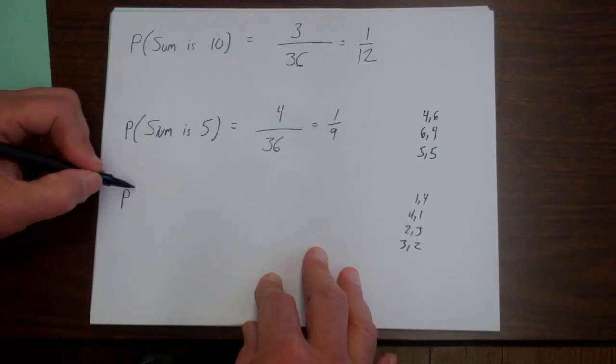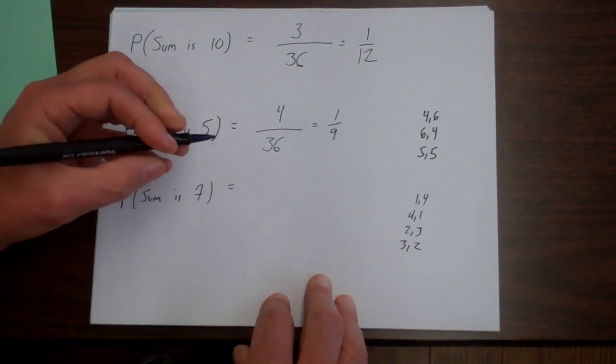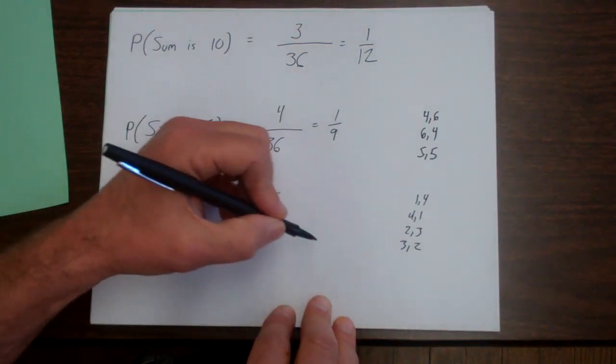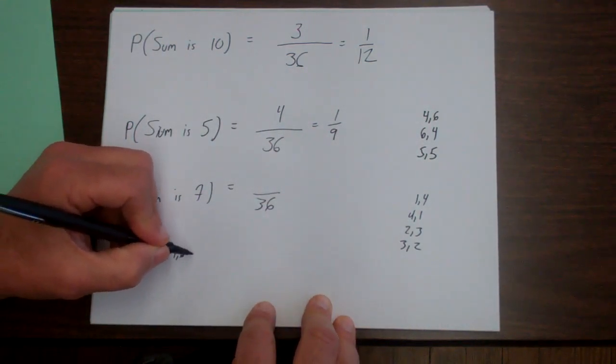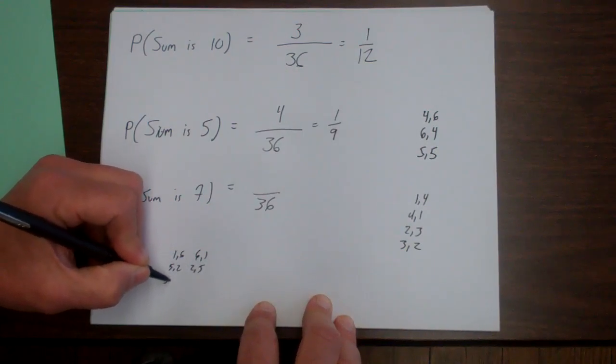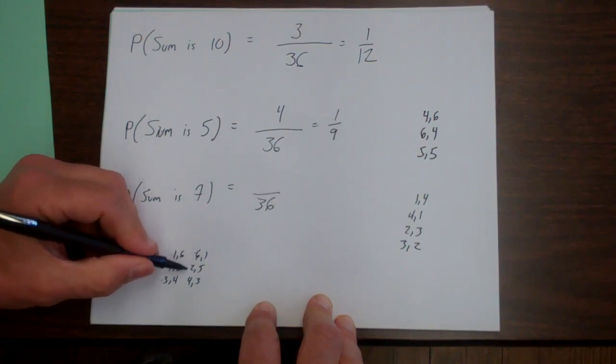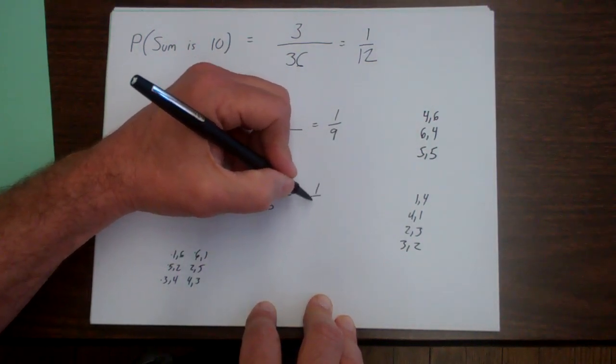And the most famous one is the probability the sum is 7. Again, over 36. For 7, you get a 1 and 6, 6 and 1, 5 and 2, 2 and 5, 3 and 4, 4 and 3. That's 1, 2, 3, 4, 5, 6, so 6 out of 36, or 1 out of 6.